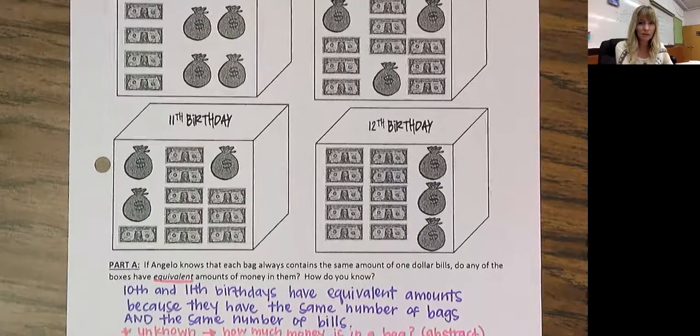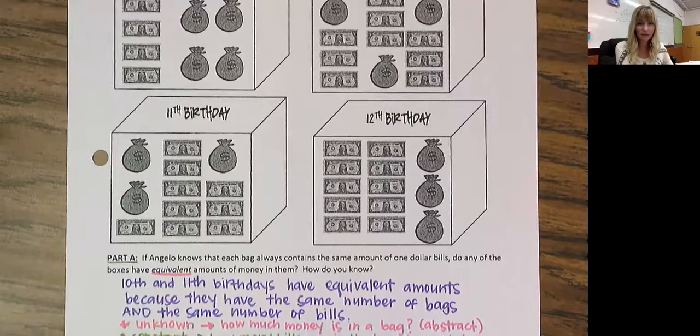I'm going to scroll my page down a little. You see that? See that in pink there? There is something called an unknown in this scenario. What is the unknown? The thing we don't know? We don't know how much money is in a bag. So I even put a question mark on it because I was like, how much money is in a bag? I don't know. In math, we also sometimes call that the abstract. It's the thing we don't know, okay?